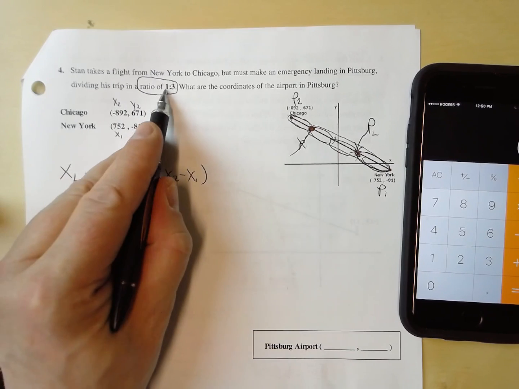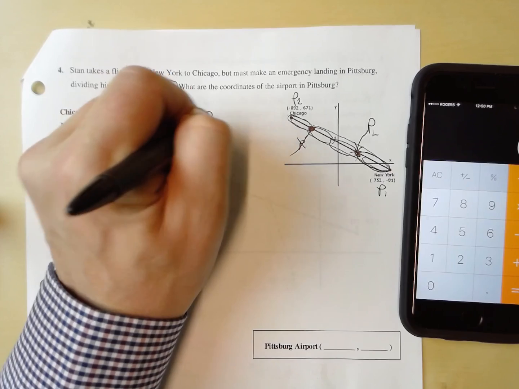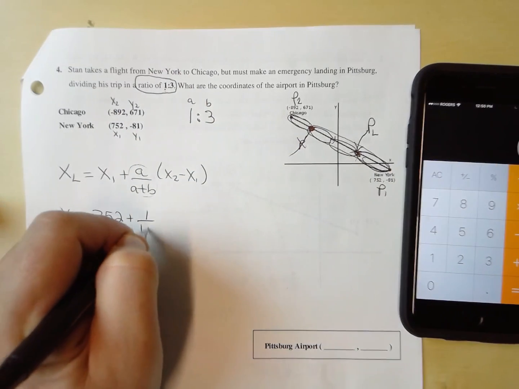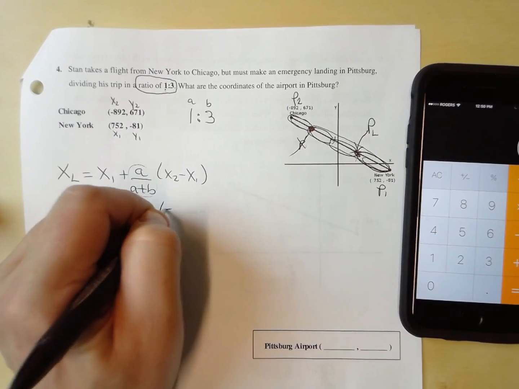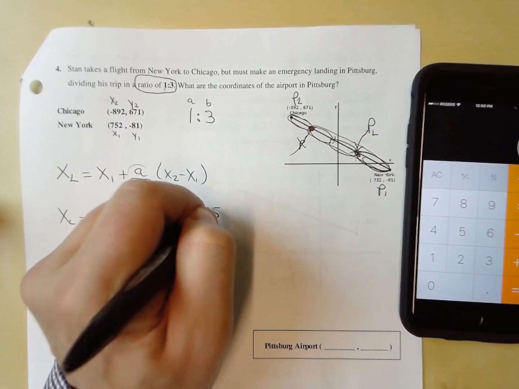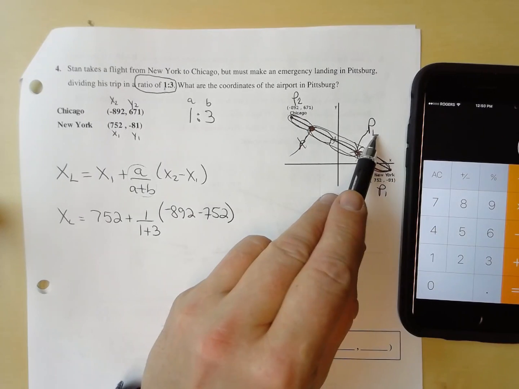A is always the first number in the fraction. If I've got a 1 to 3, that's the a and that's the b. So that's going to be 1 over 1 plus 3 times x2, negative 892, minus 752. And close those brackets off. And that's going to give us the x of Pittsburgh.